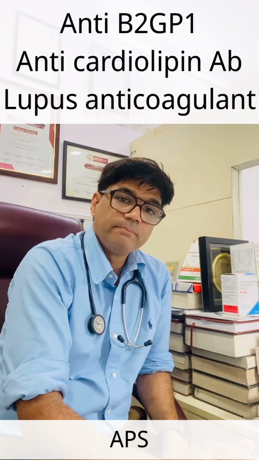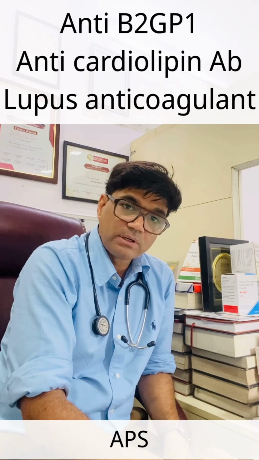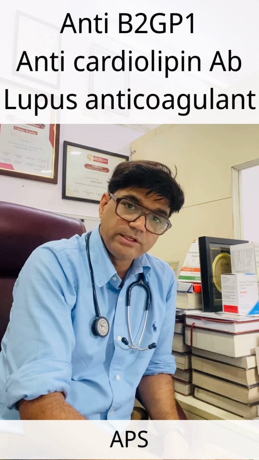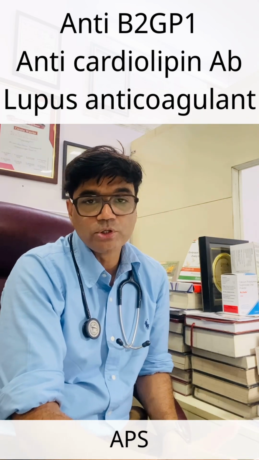Now the laboratory criteria. In the laboratory criteria, we are supposed to find two or more positive antibodies. One is anti-beta GP1 antibody, number 2 is anti-cardiolipin antibody, and number 3 is lupus anticoagulant. So two or more than two antibodies should be present. So this is the laboratory criteria.